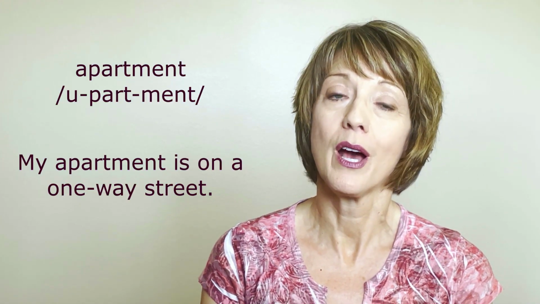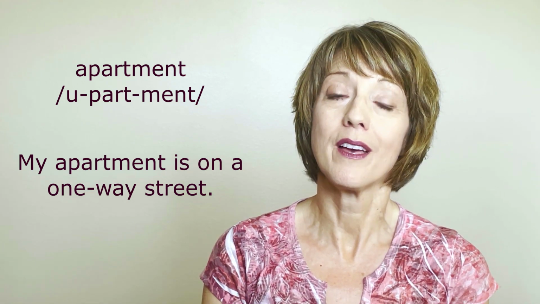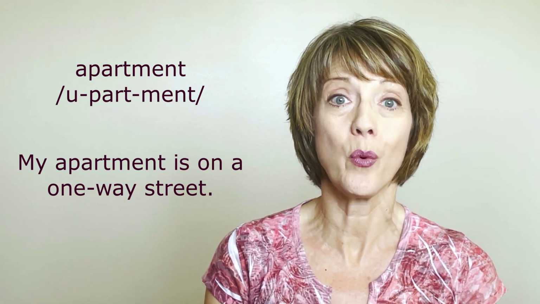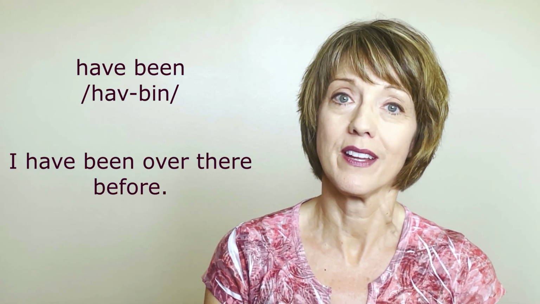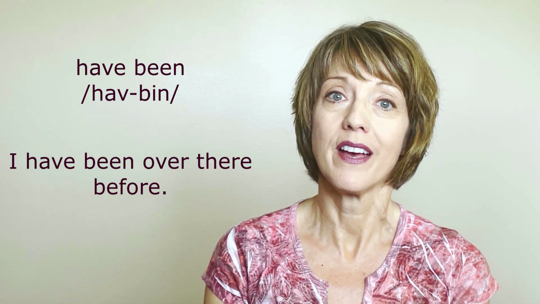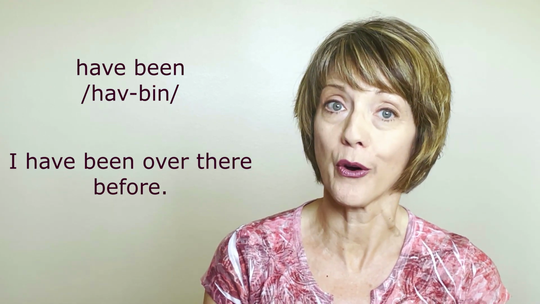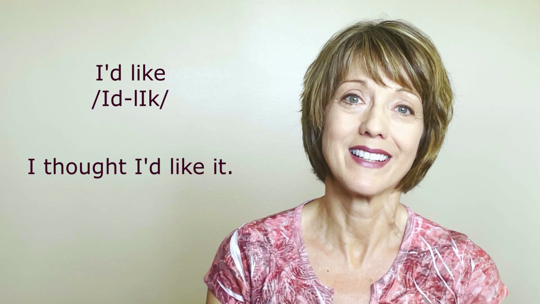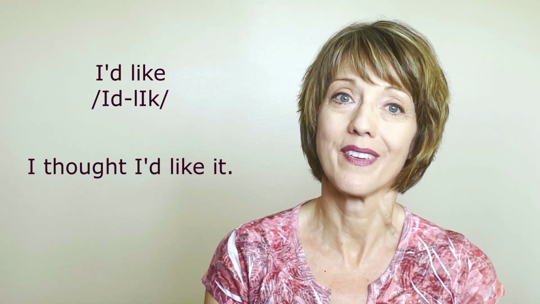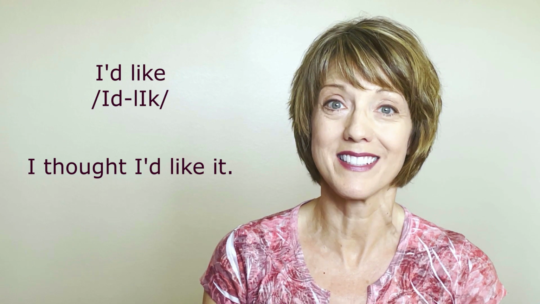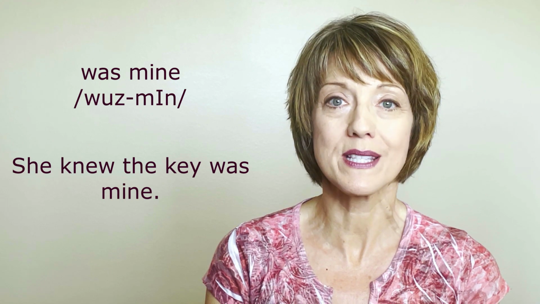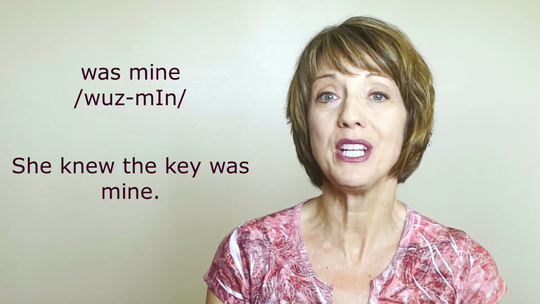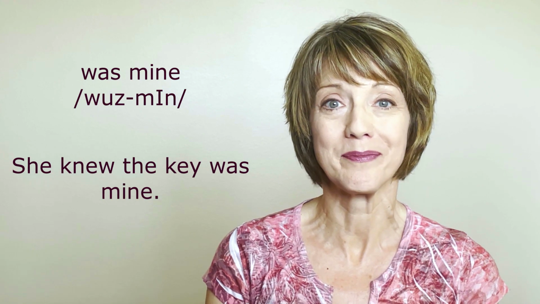Apartment. My apartment is on a one-way street. Have been. I have been over there before. I'd like. I thought I'd like it. Was mine. She knew the key was mine.